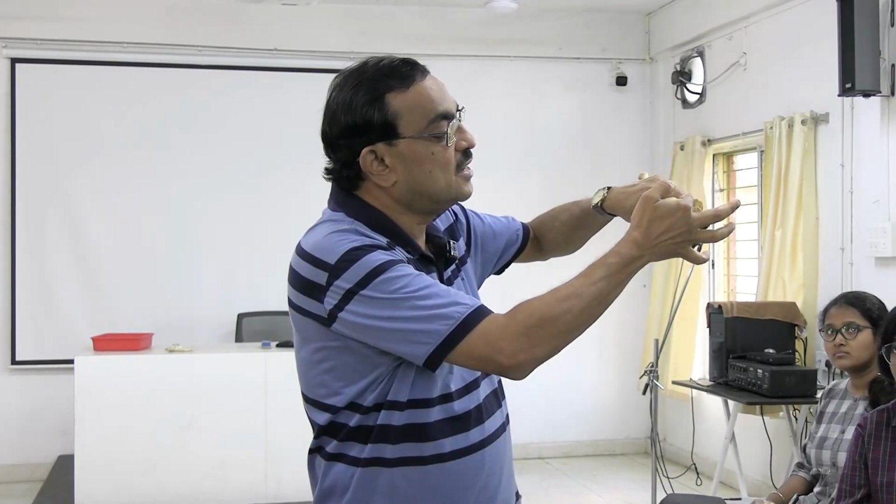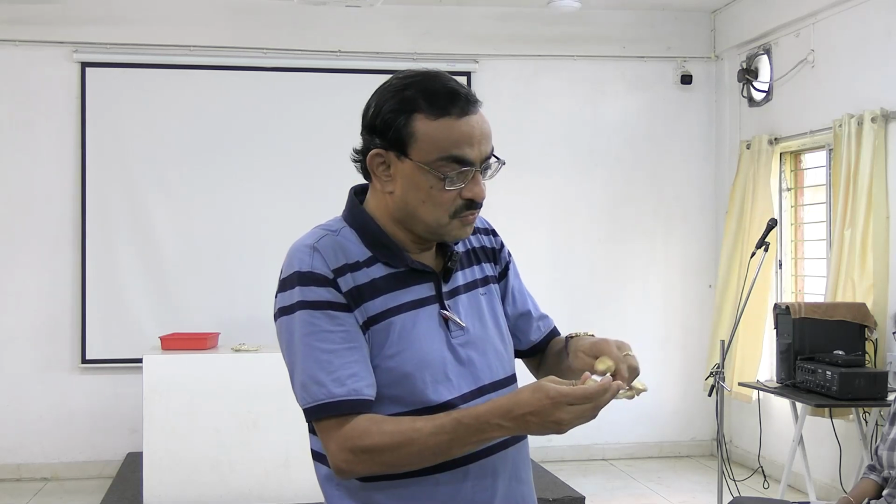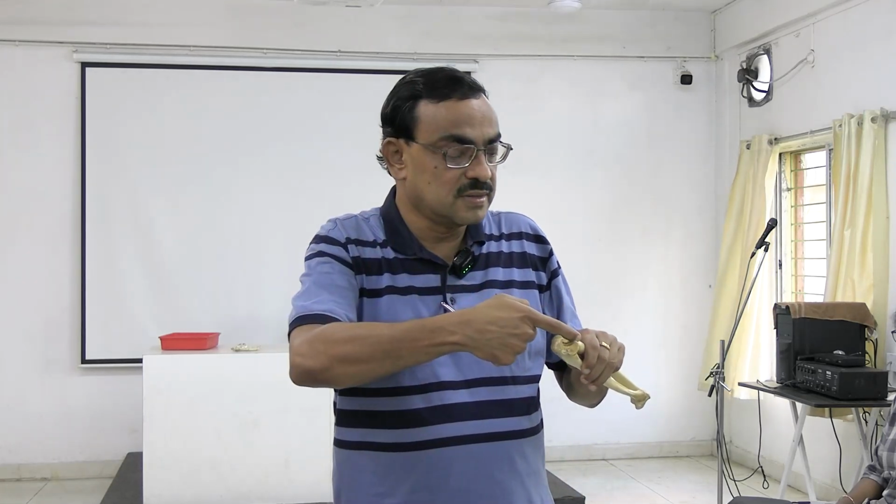It surrounds the head and it goes to the back of the posterior border of the radial notch of the ulna. So this is one ligament which ties the superior radioulnar joint and surrounds the head of the radius, and the name of the ligament is annular ligament.